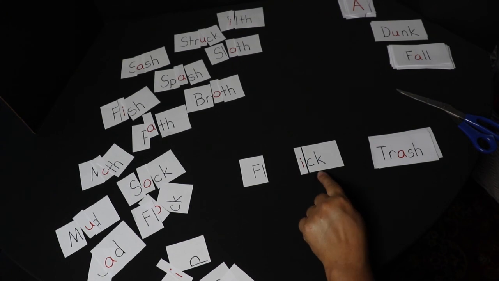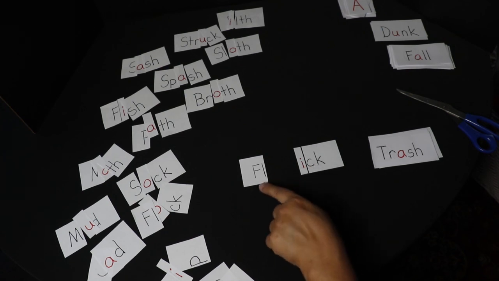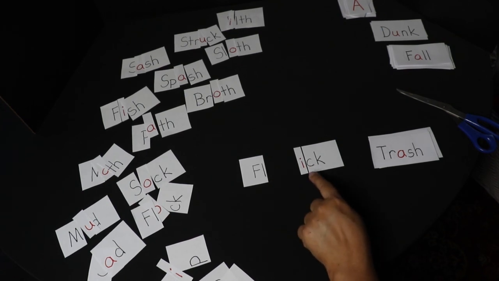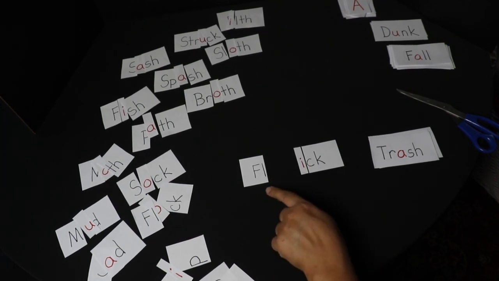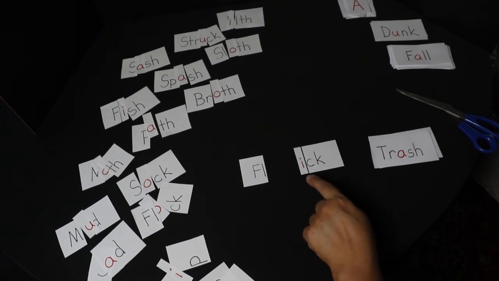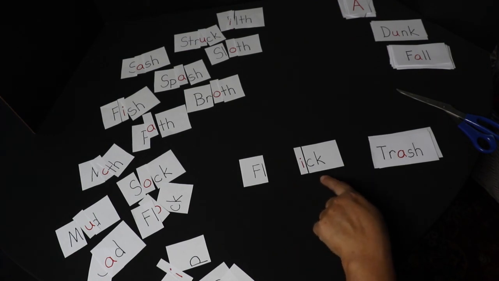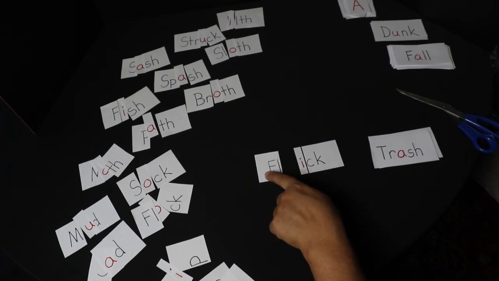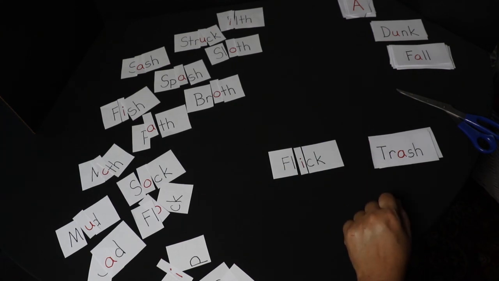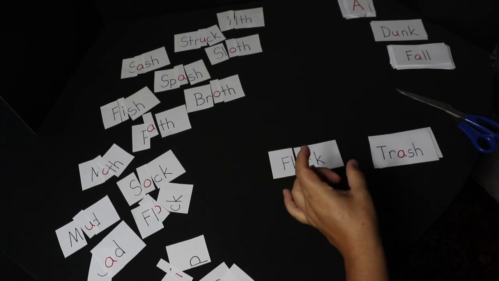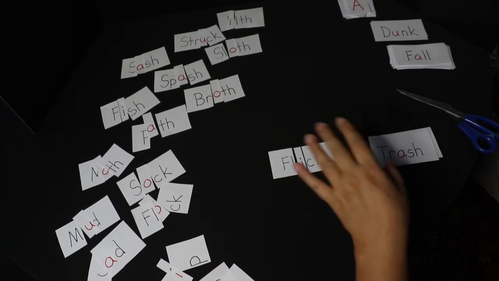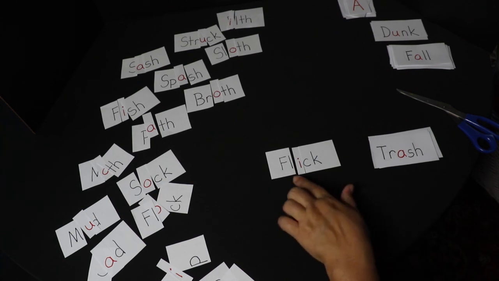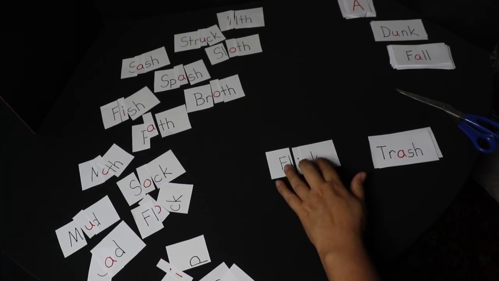I. The digraph CK makes the k sound. Full, I, k. Full, ick. Flick. Is flick a real word? Yes, I can flick something with my fingers. I can flick it away. So I know flick is a real word.